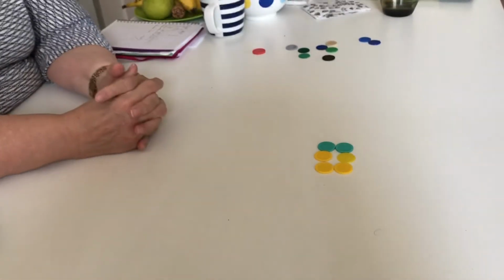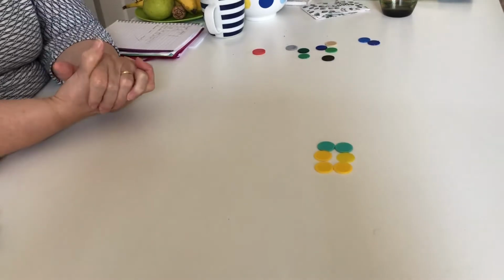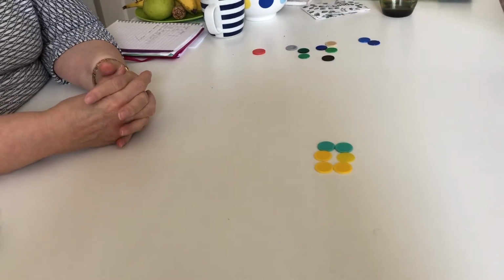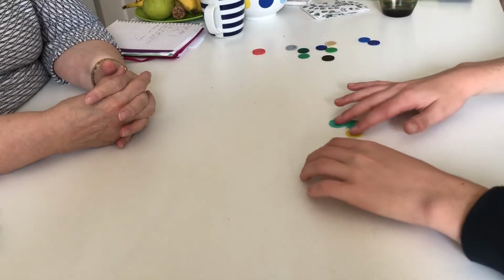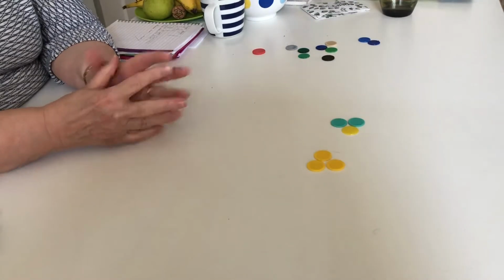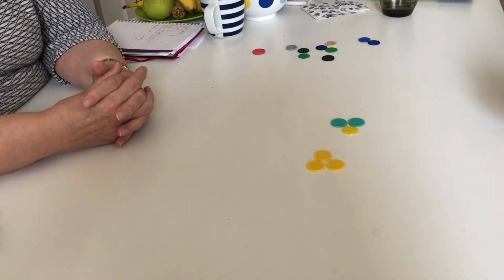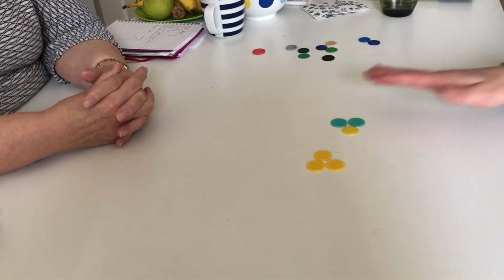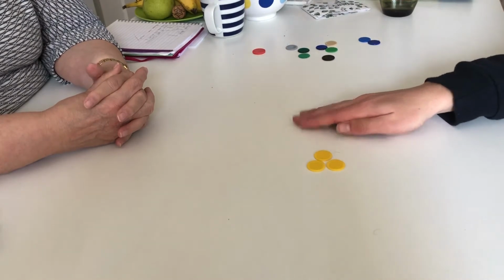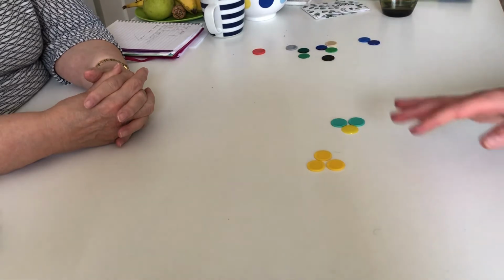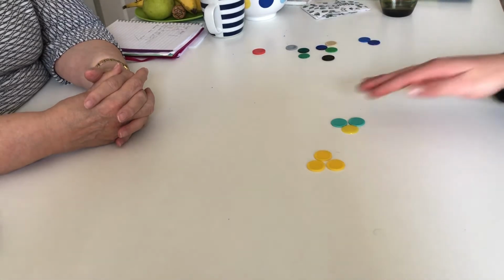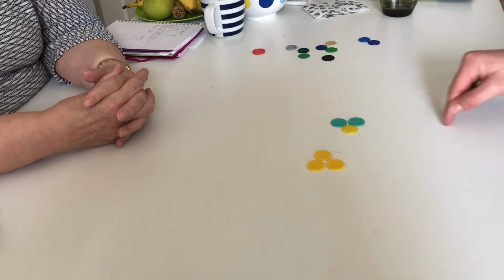Okay, Jackson, in front of you you've got 6 counters. Can you please make that into 2 equal groups? Okay, so if you put your hand over one of those groups, what fraction of the whole group have you covered? A half. How do you know? Because there's 2 groups, and if I cover over one group, that's a half, and that's 1 over 2.